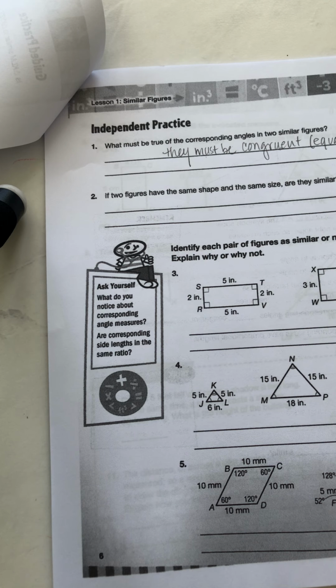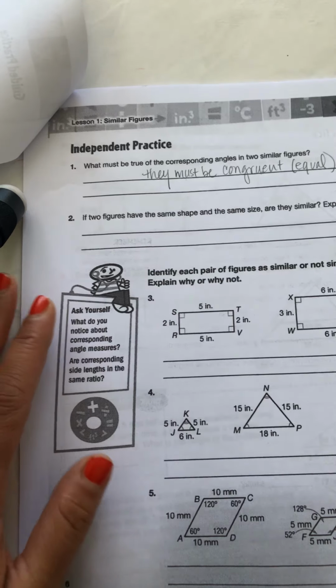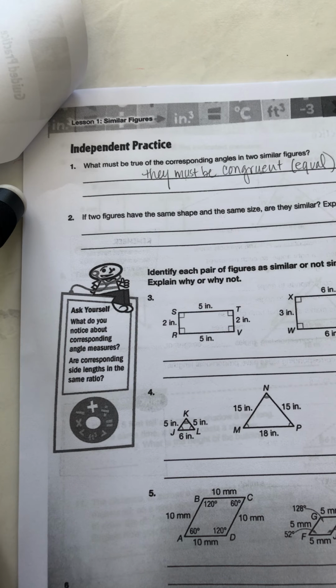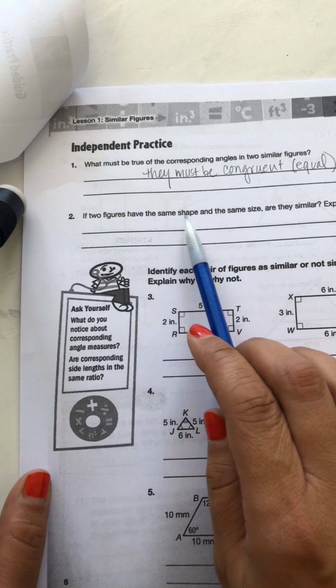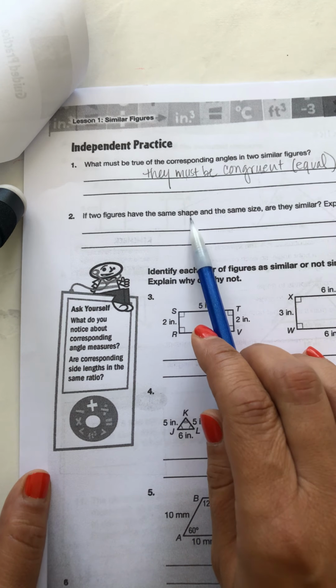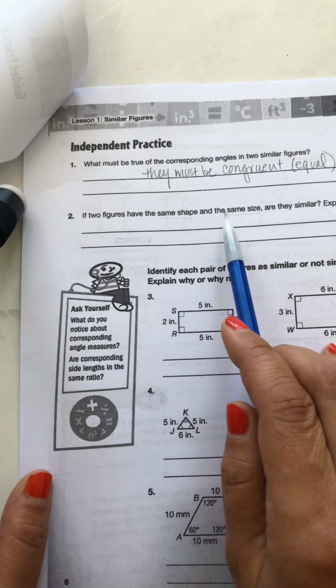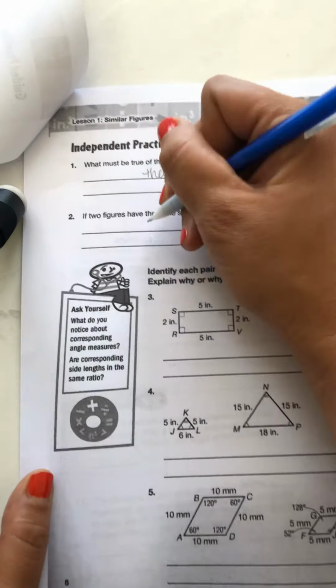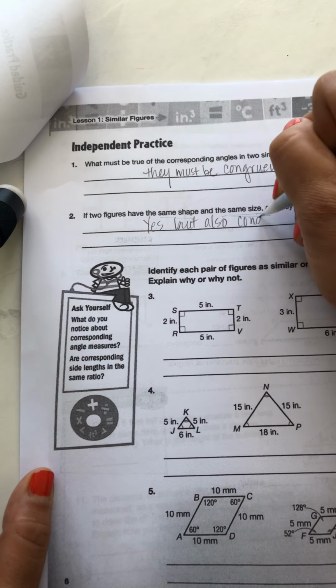If 2 figures have the same shape and the same size, are they similar? Explain. They are, but they are also considered congruent. So it's kind of like all rectangles are quadrilaterals, but not all quadrilaterals are rectangles. All figures that have the same shape are similar, but they're not necessarily all congruent. So if they're the same shape and the same size, they're similar, but they're also congruent. So yes, but also congruent.